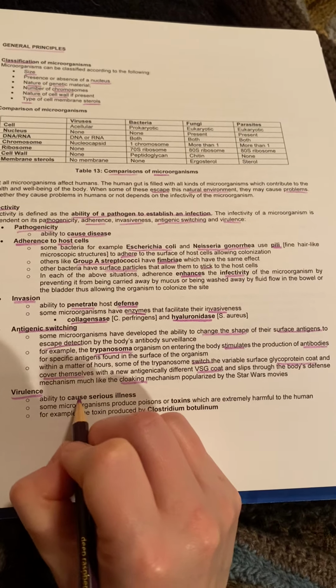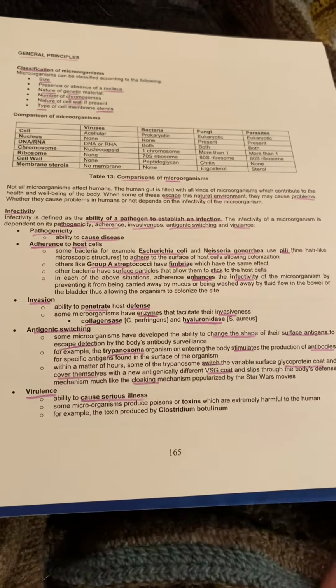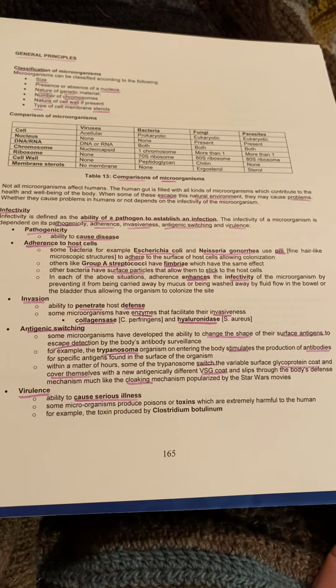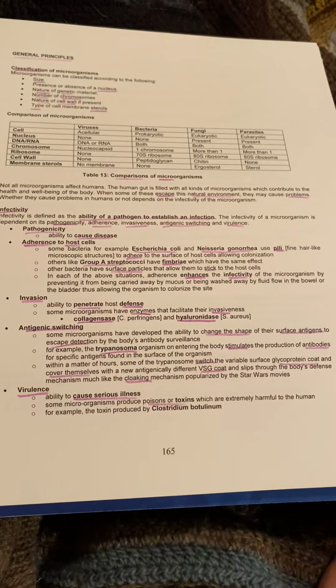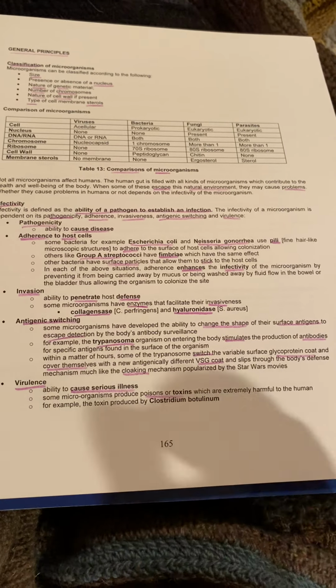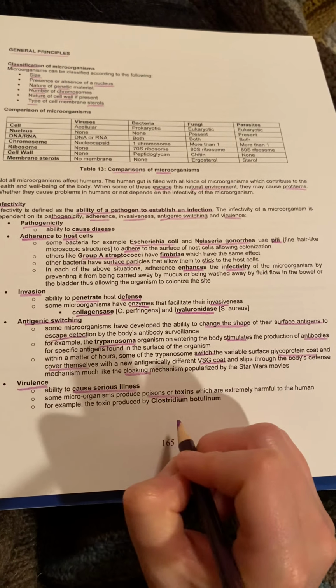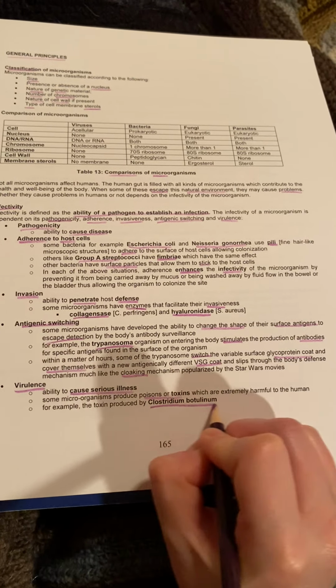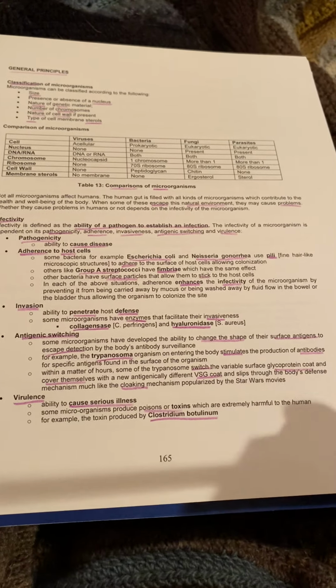Virulence. Cause serious illness. Some microorganisms produce poisons or toxins, which are extremely harmful to humans. For example, the toxin produced by Clostridium botulinum. Alright, that's a 10-minute video.